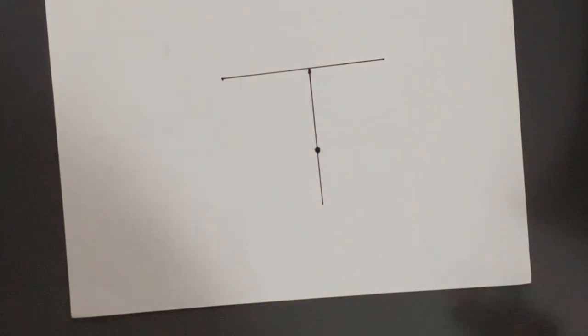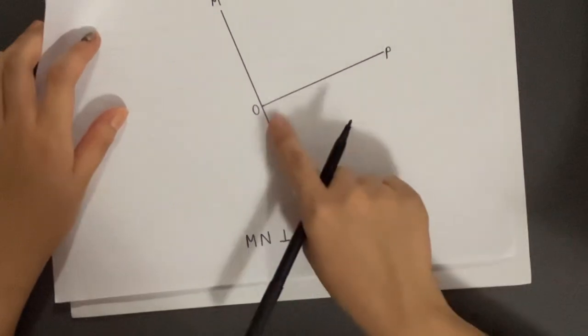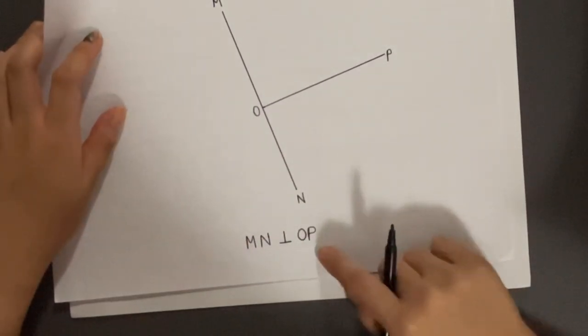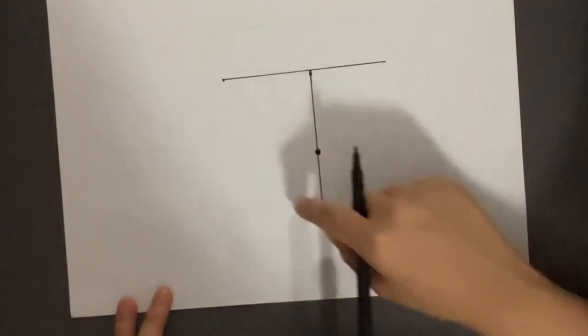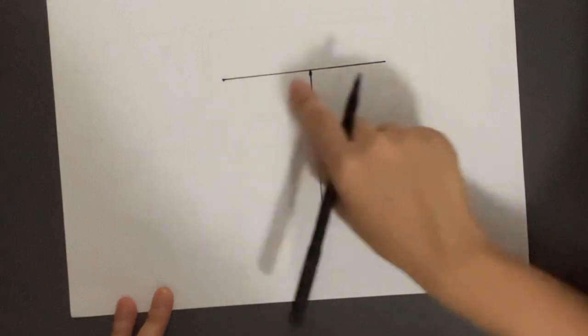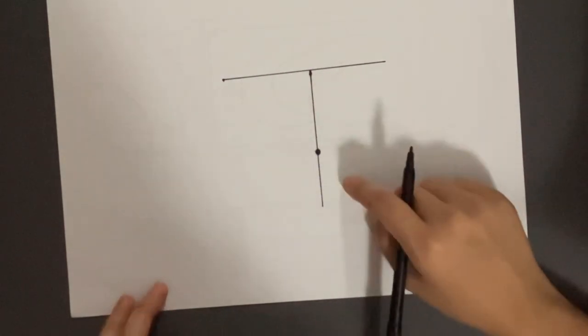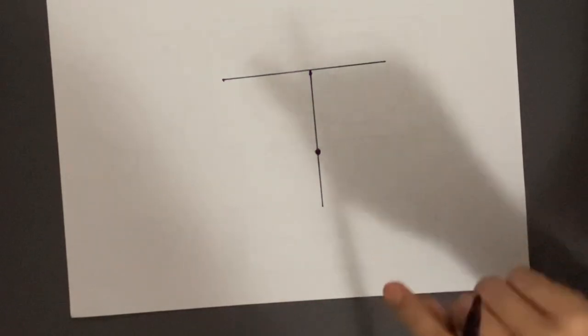So if you feel that you are struggling with either these types of questions, which requires you to just draw a line perpendicular anywhere and then write down the symbol, or if you struggle with this kind of question which requires you to draw a line and a dot, and then you have to draw a line that's perpendicular to that line that passes through the dot, okay, you can always do more practice.